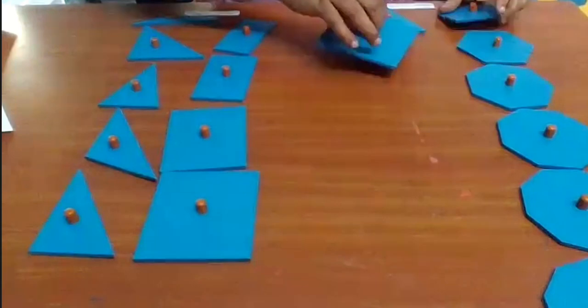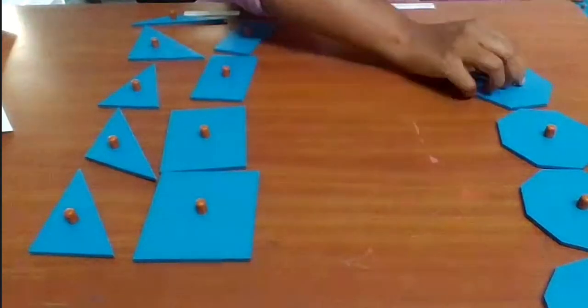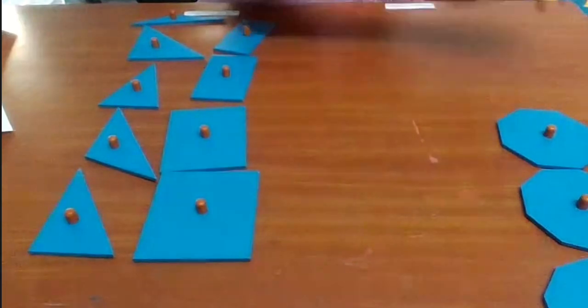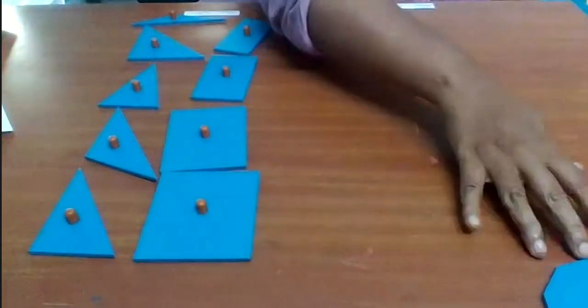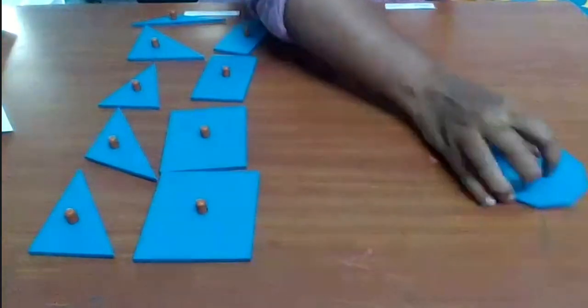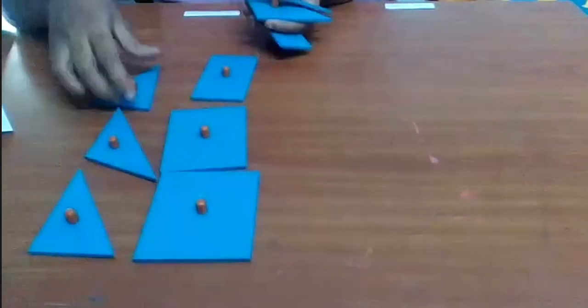So what can you say about the regular polygons? All the sides and angles are equal. All the sides are equal and all the angles are also equal, right? Then we call that shape a regular polygon.